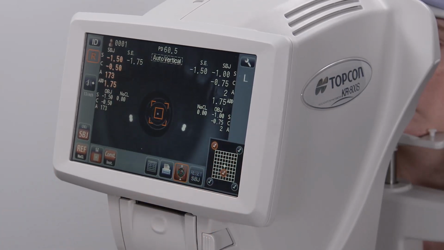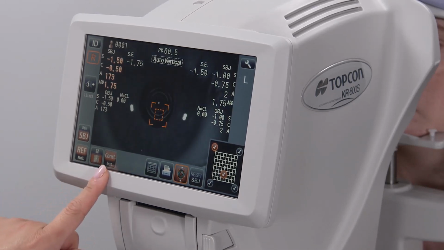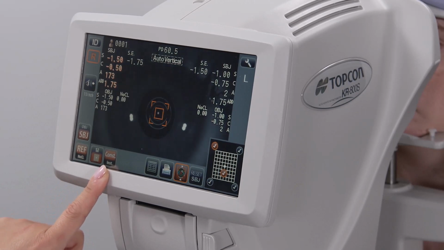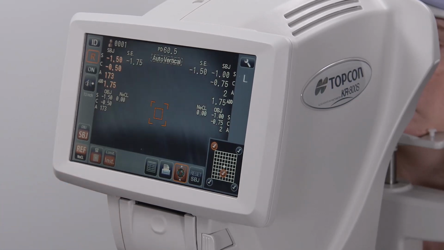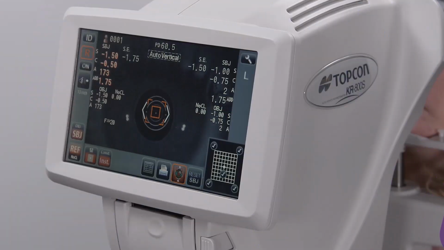If you'd like the grid to show up constantly versus instantly, you can select the icon here to make sure it says constant, or you can click on instant to make sure that the grid only appears for an instant. The reason for this option is that when a patient looks at a grid and sees distortion, after time, their brain may attempt to fix the distorted image.